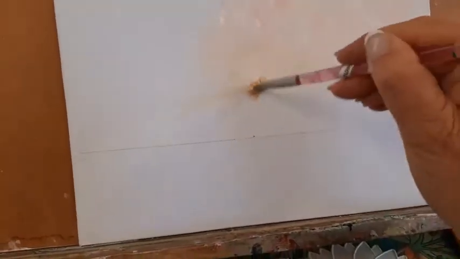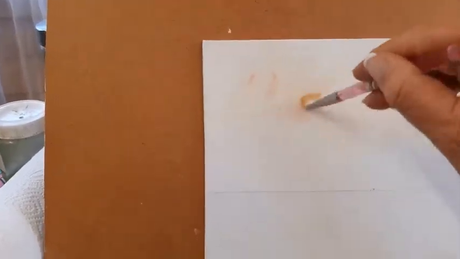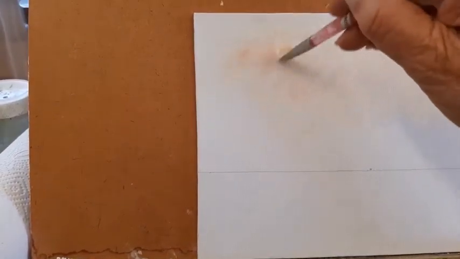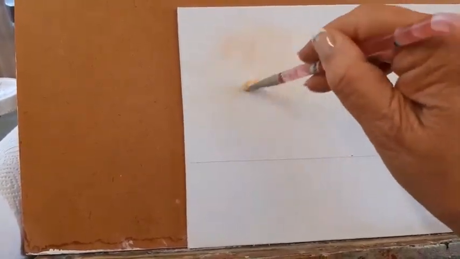I'm just moving my paint around. And I can add some other colors as well. Just going to make a little bit more on this side. Absolutely just with the point of my brush. I always say I tickle with my brush. Make it very, very hazy.